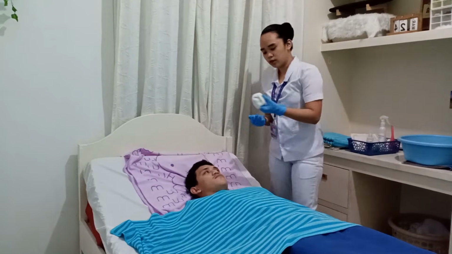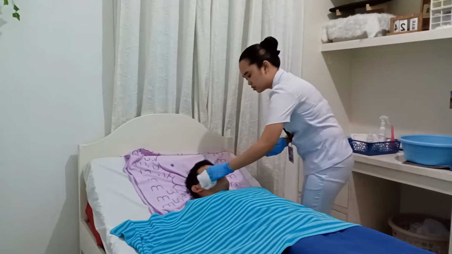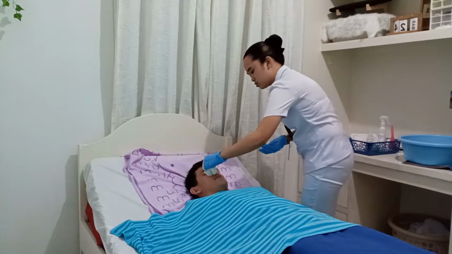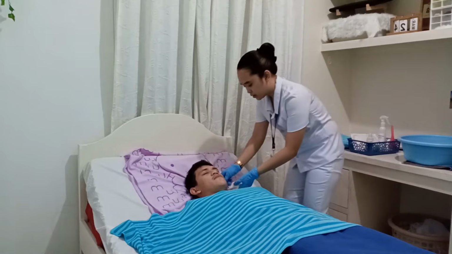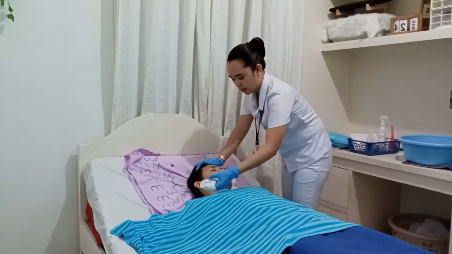Okay, so now I'm going to start in his forehead. And then cheeks, and then nose, ears, and then his neck.